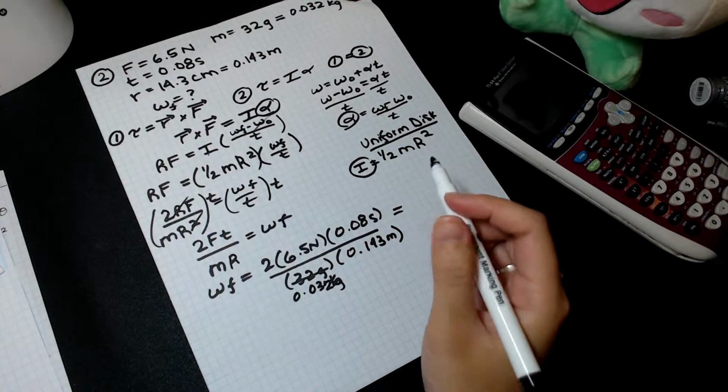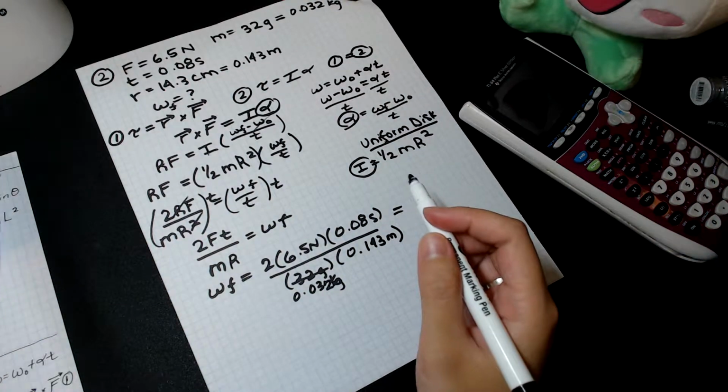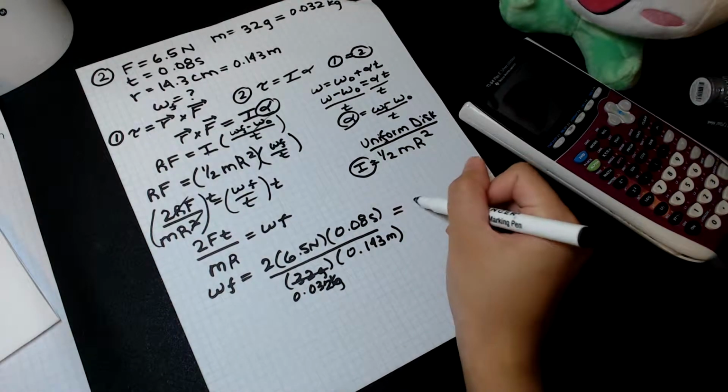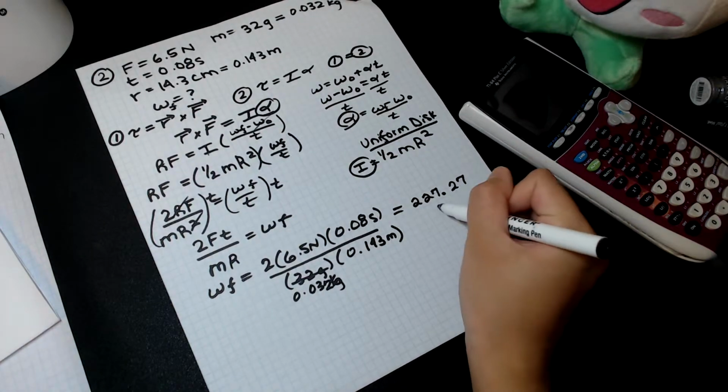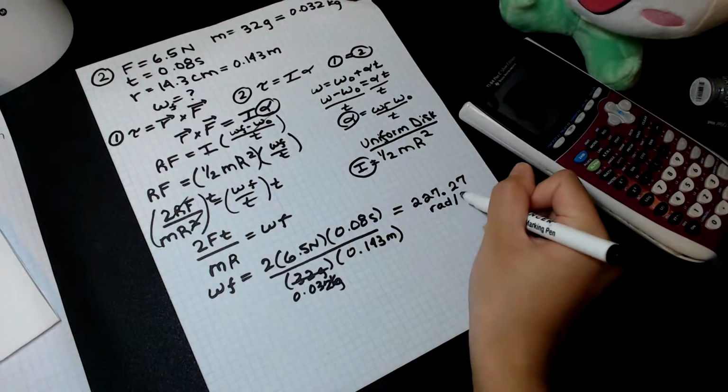And once you calculate everything, you should get 227.27, and this would be in radians per second.